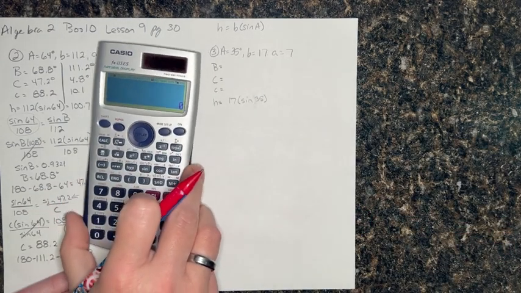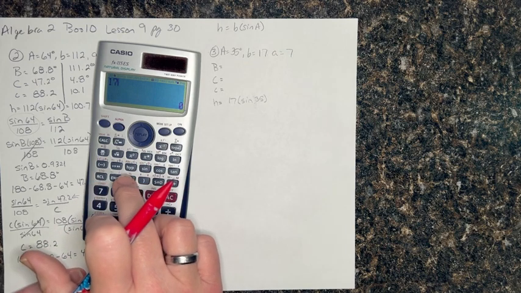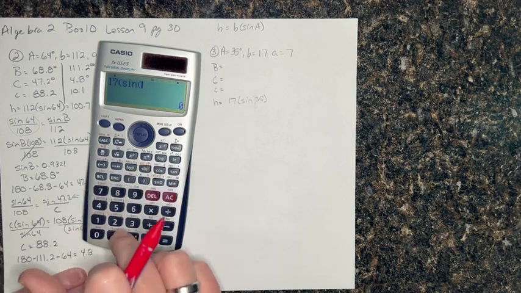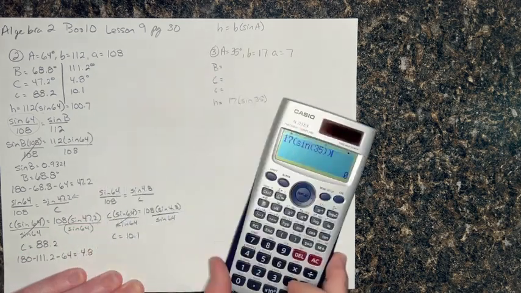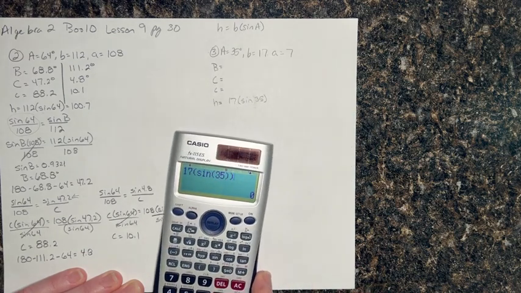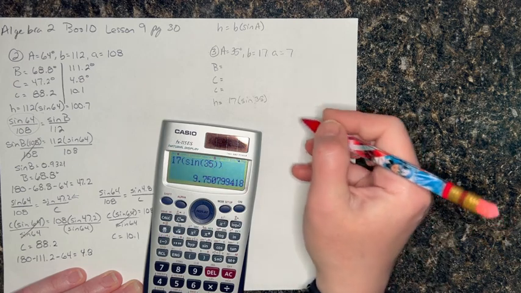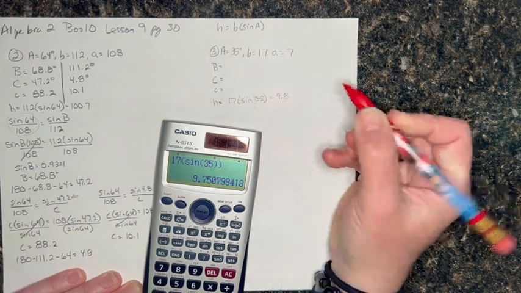So calculator, 17 times the sine of 35 degrees. Make sure you're closing your parentheses. It is equal to 9.75, so I'm going to say 9.8.